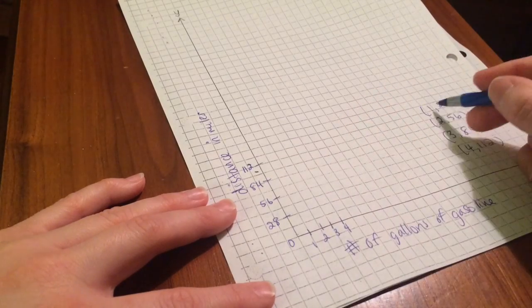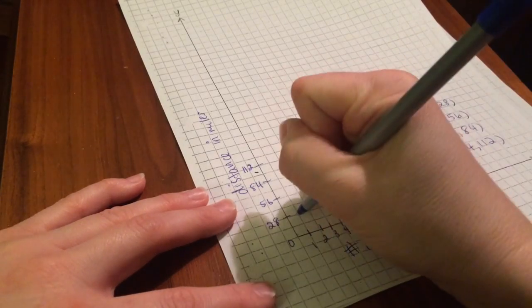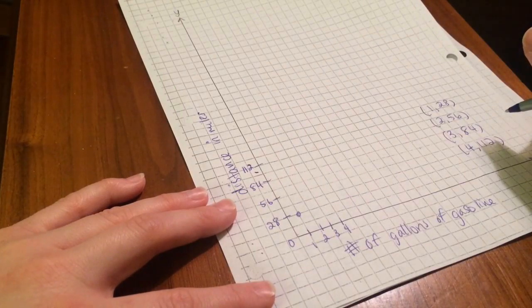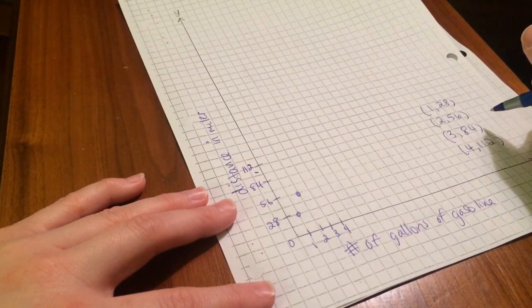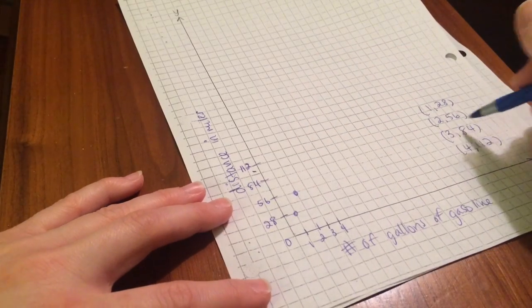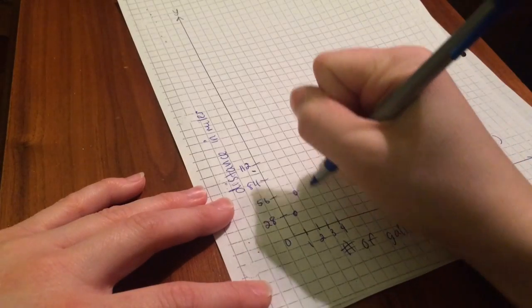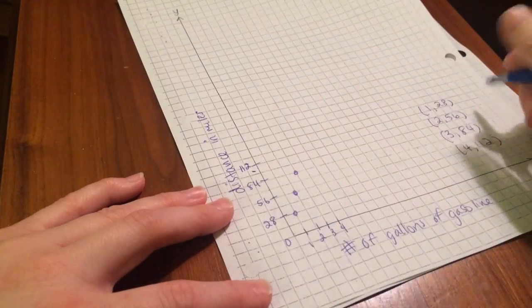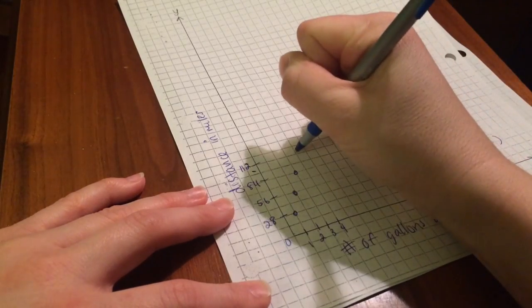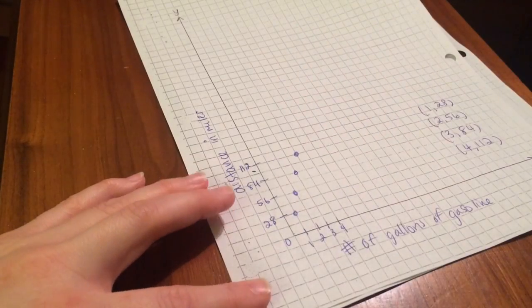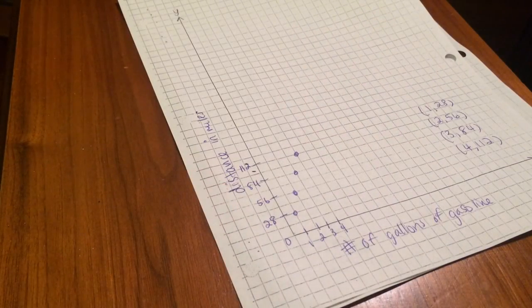Okay, and then let's plot our points. 1, 28 is going to be right here. 2, 56. Our next ordered pair is 3, 84. And then our last ordered pair is 4, 112.